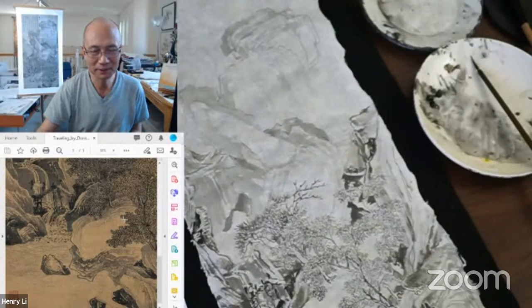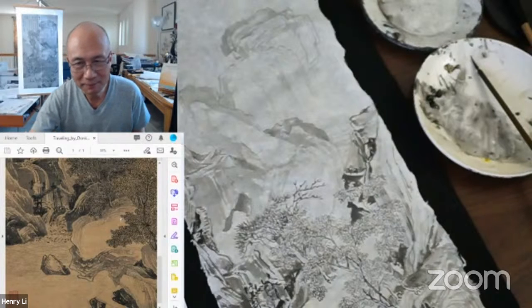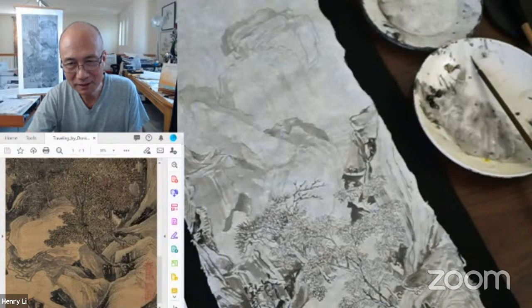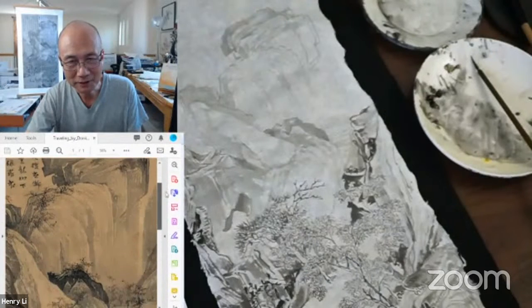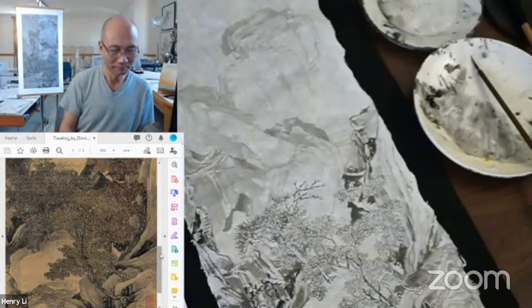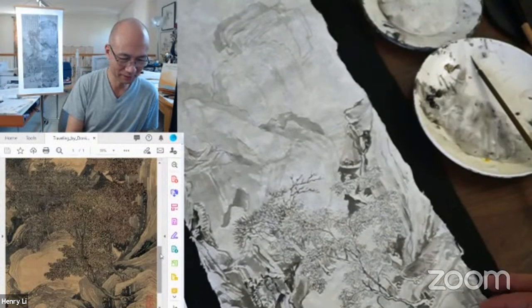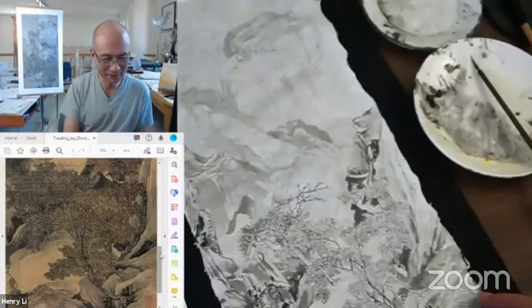It could be more controlled, I think. Yeah, you have to go slow. The paper is more challenging, not forgiving. Sometimes. Henry, what about mounting the silk first before painting? That's not my advice.